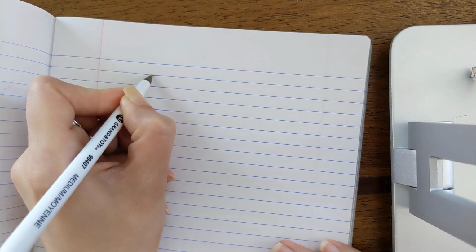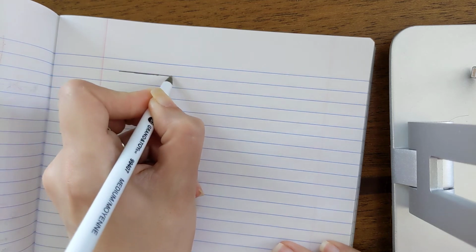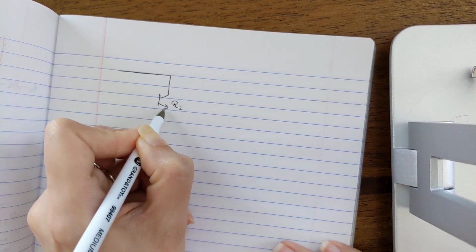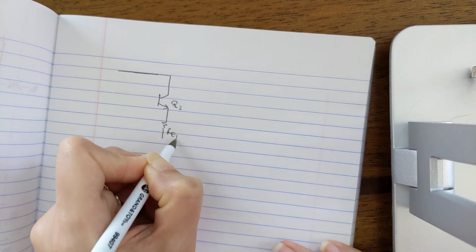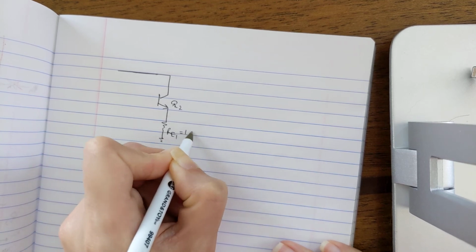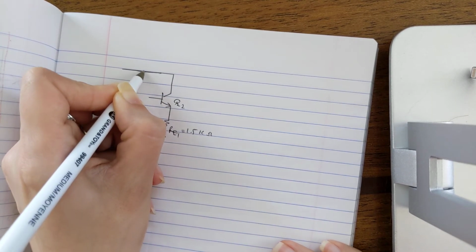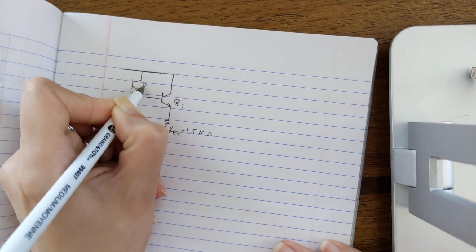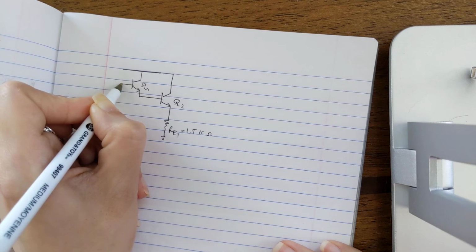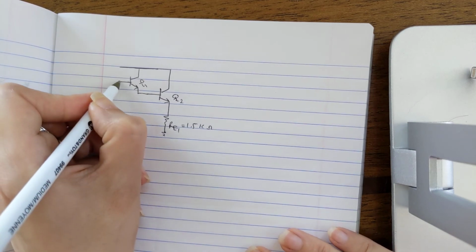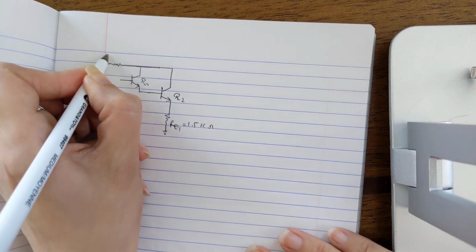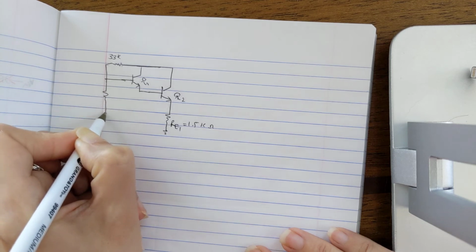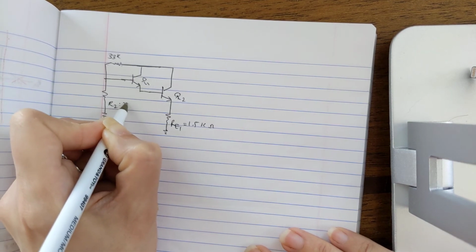So we have Q2, then RE, 1.5 kilo ohm, Q1, then this is 33 kilo ohm, R2, 22 kilo ohm.